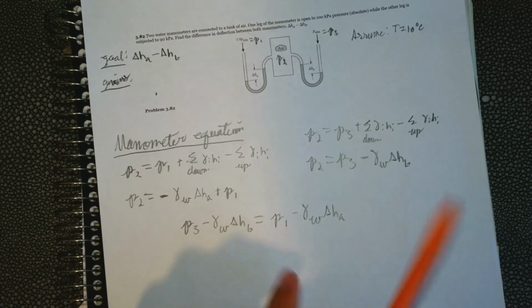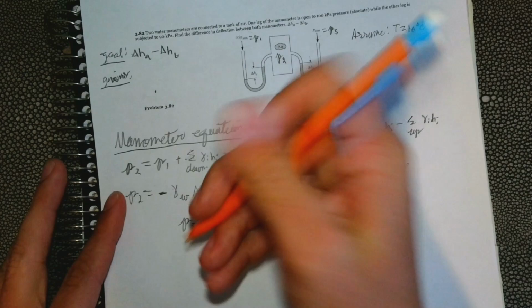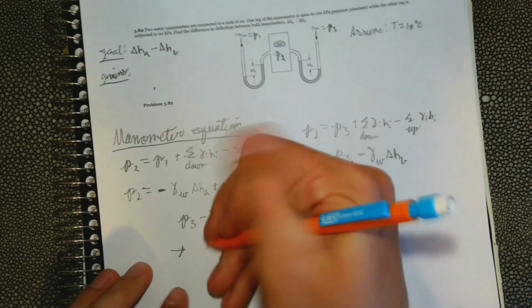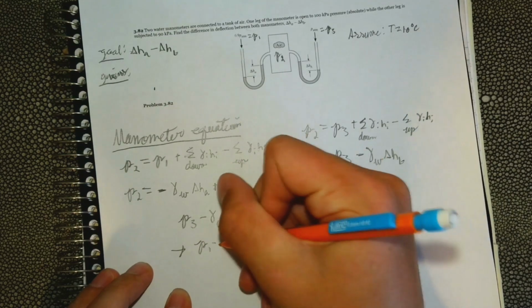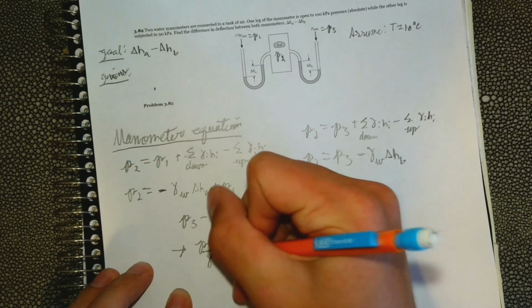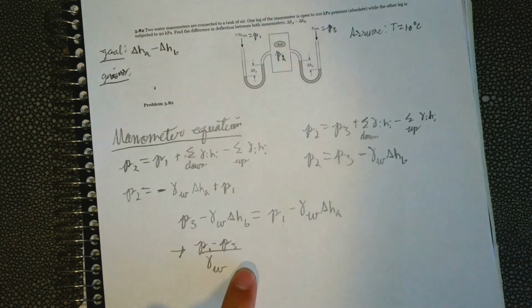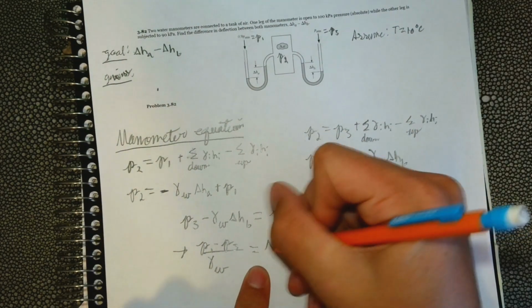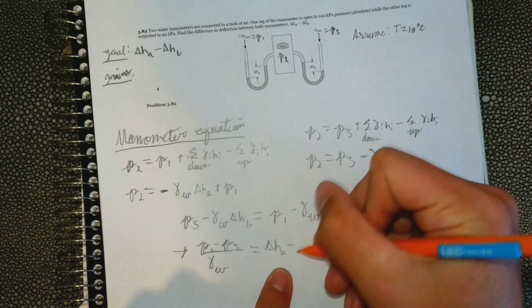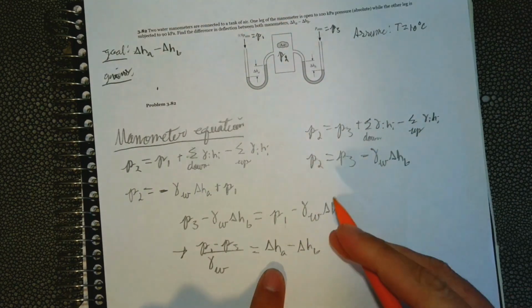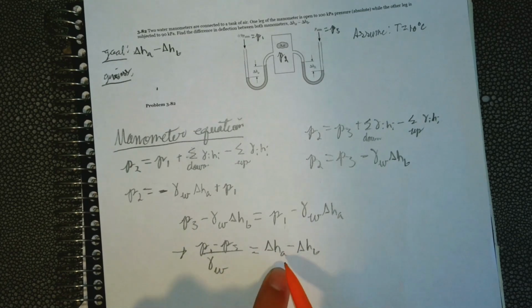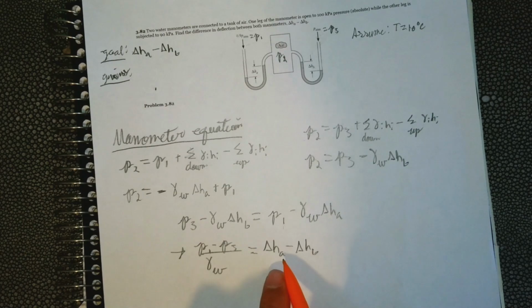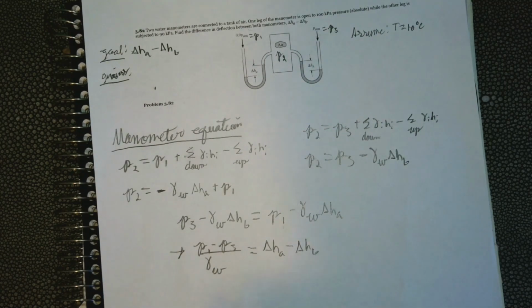So we can solve for that deflection by rearranging. I stand corrected, we do not use the hydrostatic equation, but you can see what I'm doing here. Rearranging this equation, we get the heights on one side and the rest on the other. So now we can see how to solve for that deflection difference.